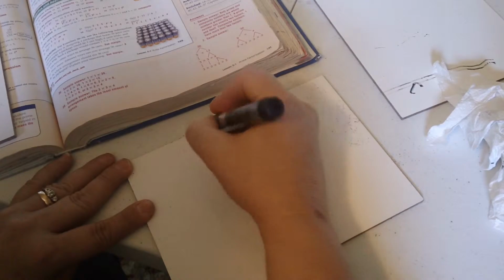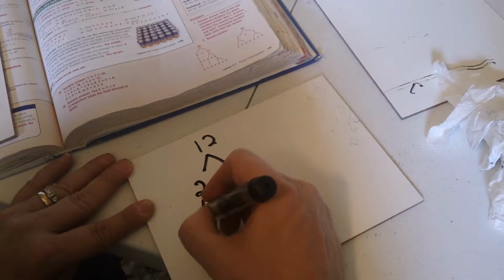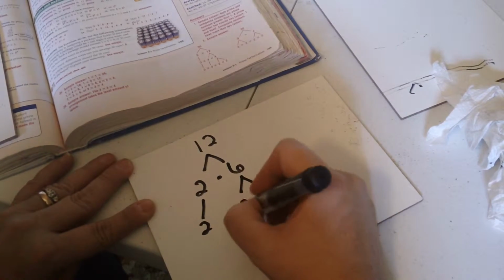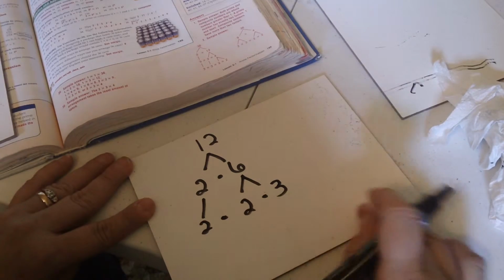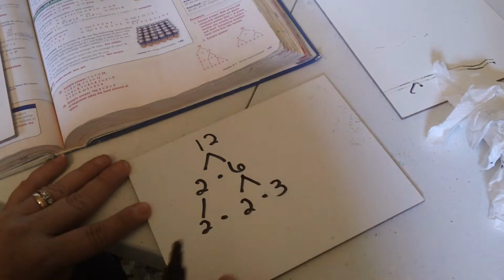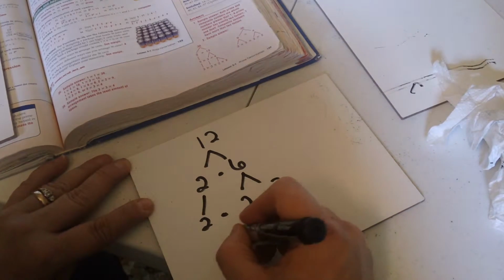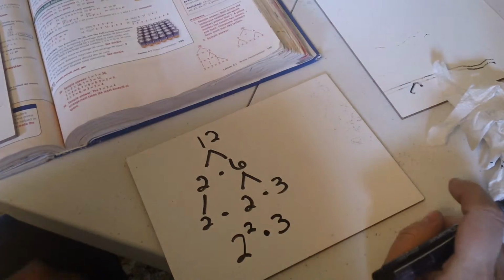What if I had 12? Well, 12 breaks down into 2 times 6, doesn't it? And 6 breaks down into 2 times 3. Well, when I write the prime factorization of this number, I have 2 times 2 times 3, do I not? So I write it with an exponent, 2 squared times 3, when I write the prime factorization.